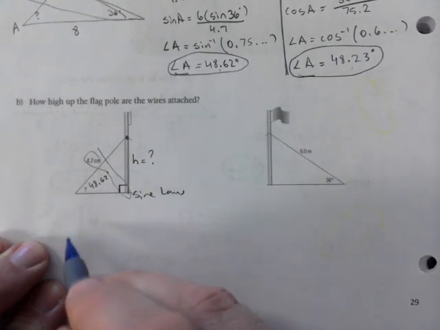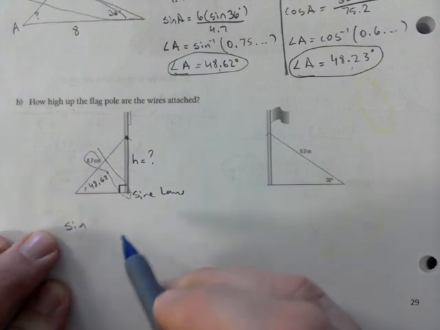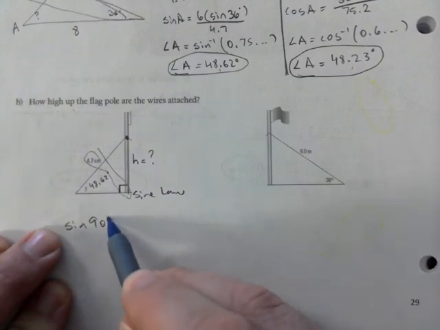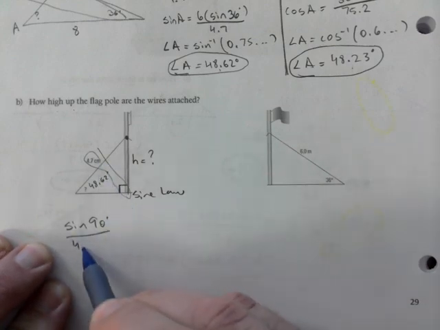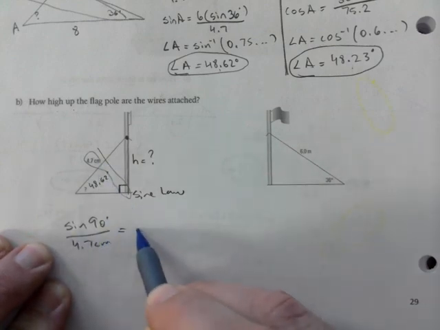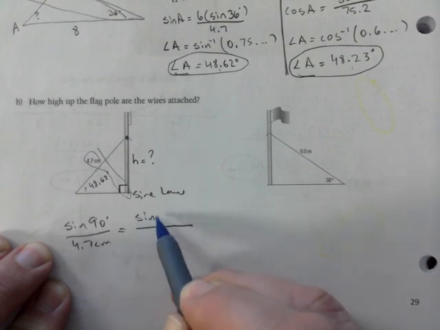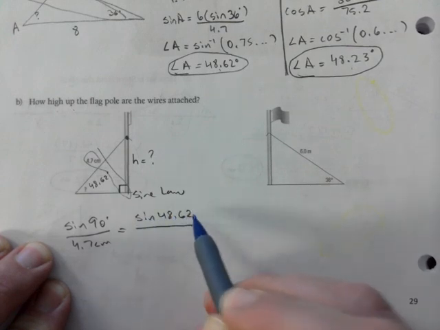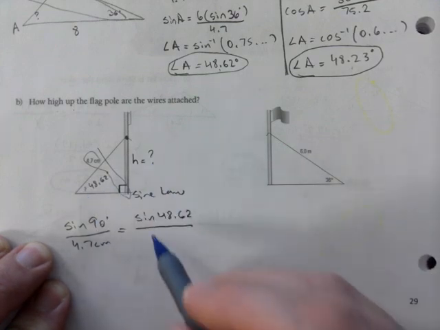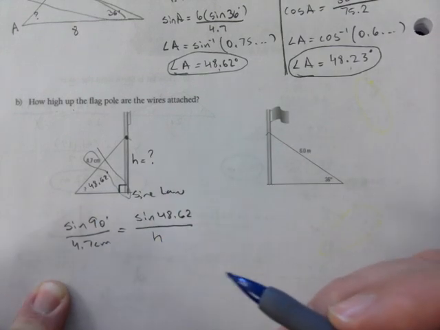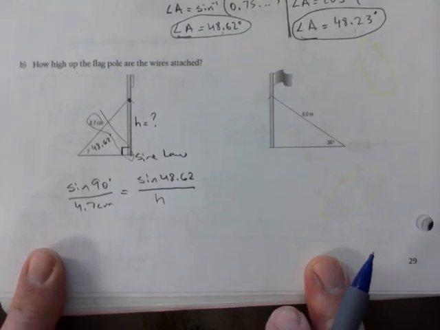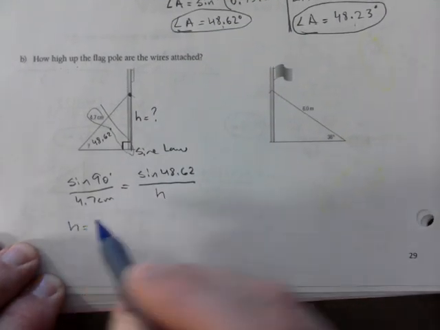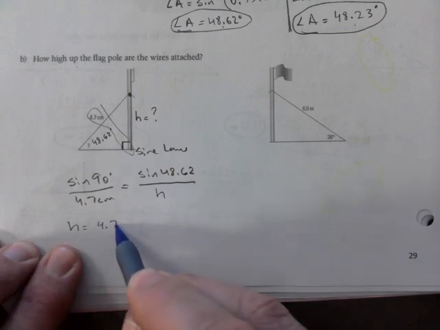I know some of you used SOHCAHTOA last year with right triangles, but I'm not going to go there because I don't want you to mix them up. So it's sine of 48.62 over h. So we're looking for a side length.